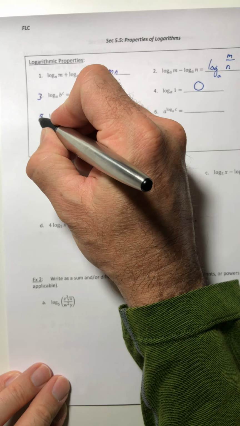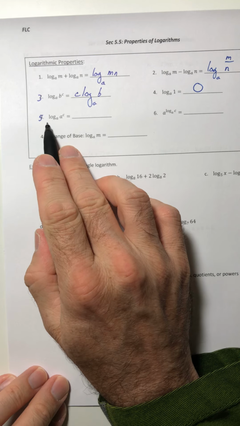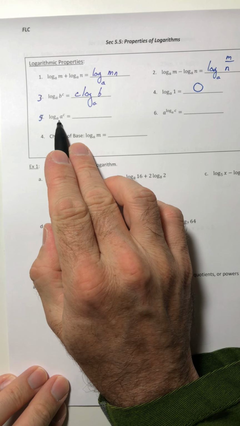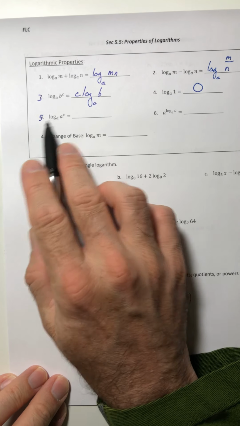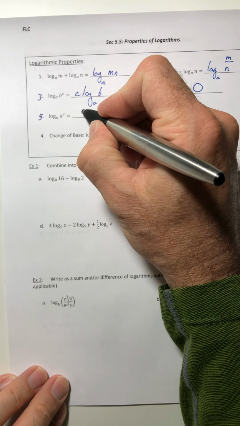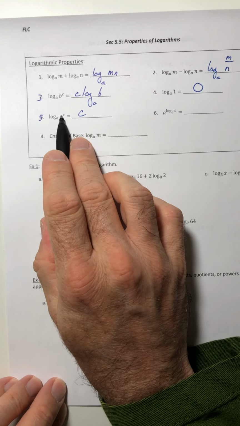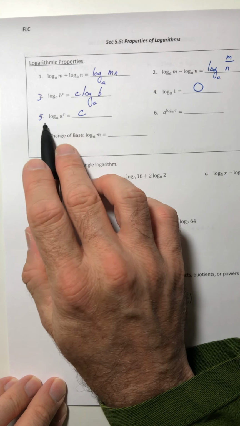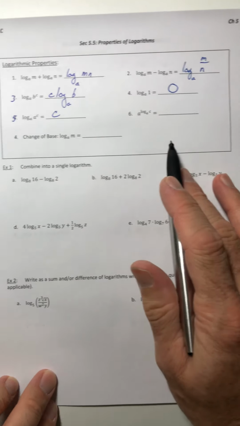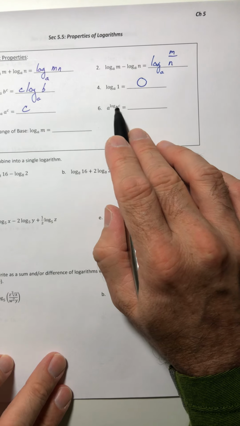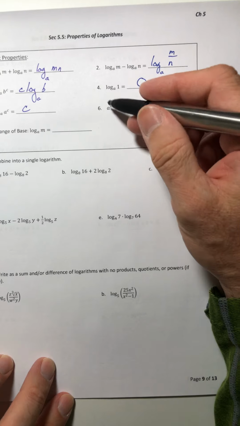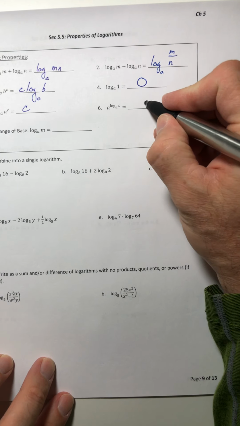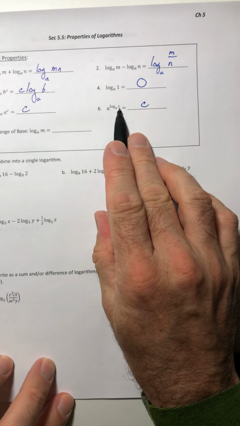Property number 5, log base a of a to the c. When the base number matches the big number here, they're the same. Everything cancels out and you're left with just the exponent, because in this case it's like the exponential function's been plugged inside the logarithm, so a function and its inverse cancel each other out. And the same would be true if it's in this way. If the logarithm is the exponent of the exponential, again, they're inverses that cancel out, and you're left with whatever number is inside the log.